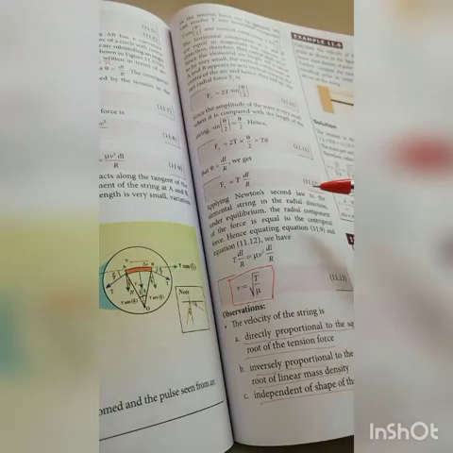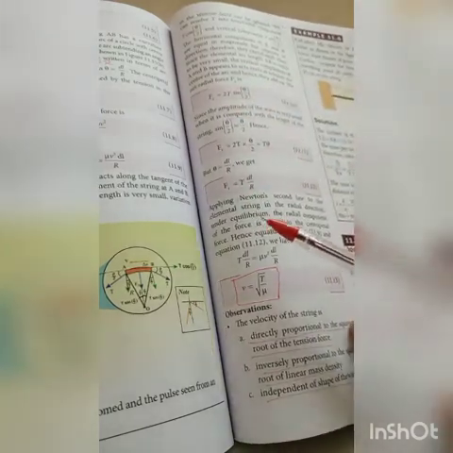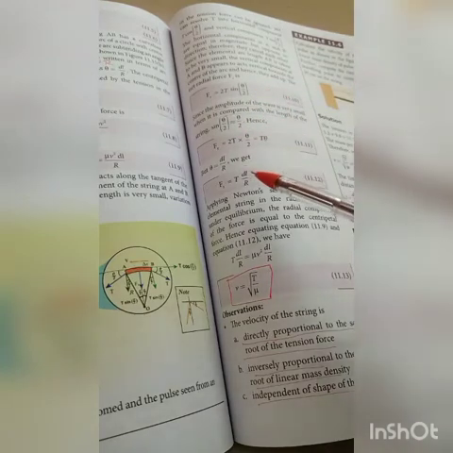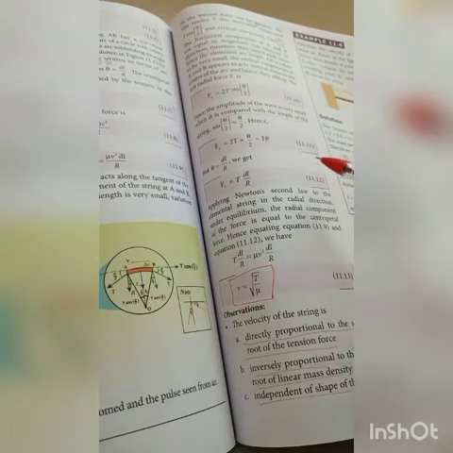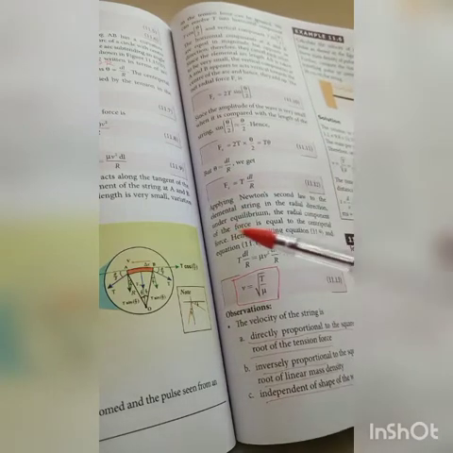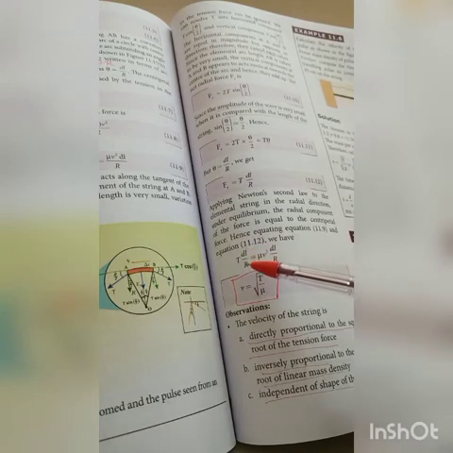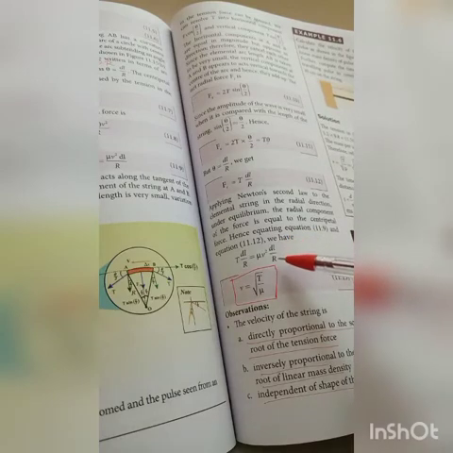But if you apply Newton's second law to the elemental string in the radial direction under equilibrium, the radial component of the force Fr is equal to the centripetal force. So we can now equate Fr and the centripetal force we have already discussed. That is, we have to equate equation 11.9 and 11.12. When the string is under equilibrium, the radial force is equal to the centripetal force. So I can write T into dl by r, which is the radial force, is equal to mu v square dl by r, which is the centripetal force, because the string is under equilibrium.